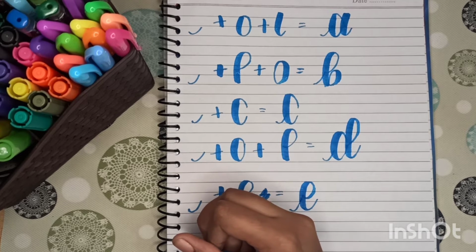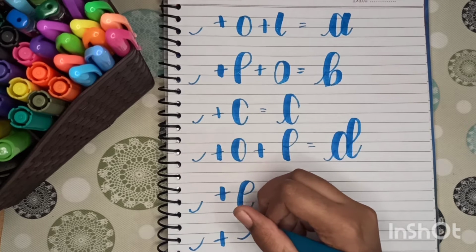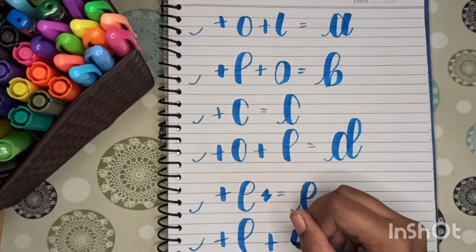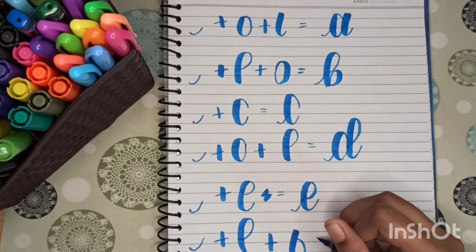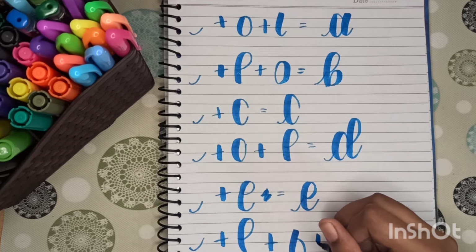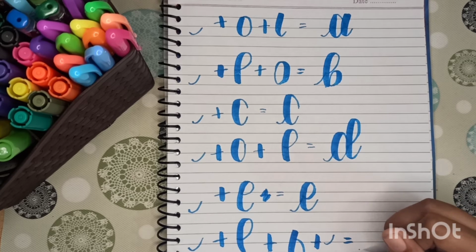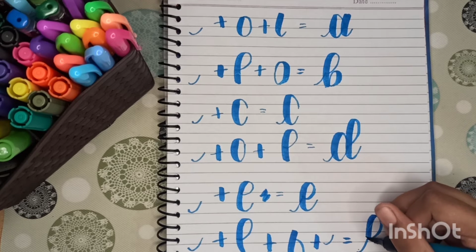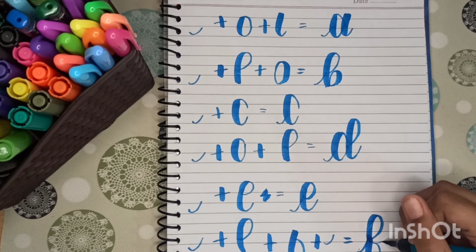Now to make the letter F, you're going to need a thin stroke, an ascender stroke, a descender stroke, and a thin stroke again.